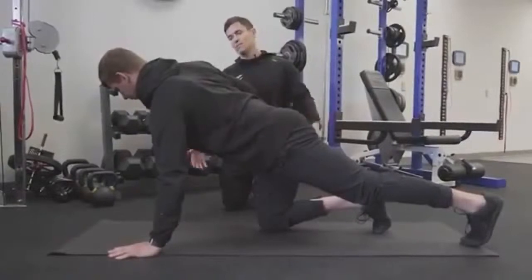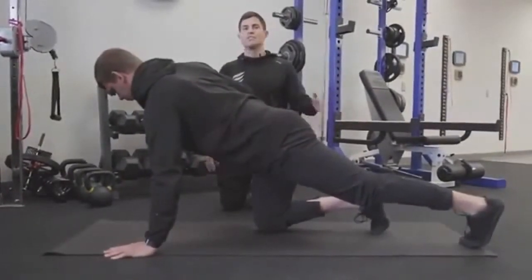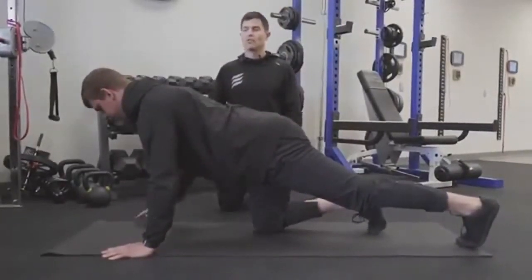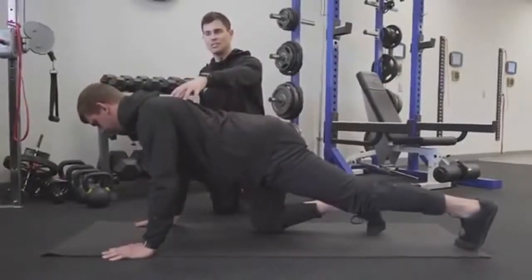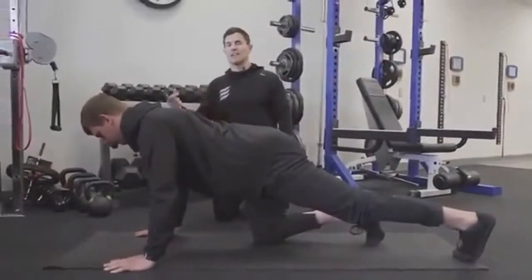Once again, this resembles what our body would look like in the mid-stance phase of gait. So he's gonna breathe in and then breathe out slowly, let his arm come back down to the ground, let the scapula glide back into its natural rested, depressed position on the back side of the body, and then kick up again.